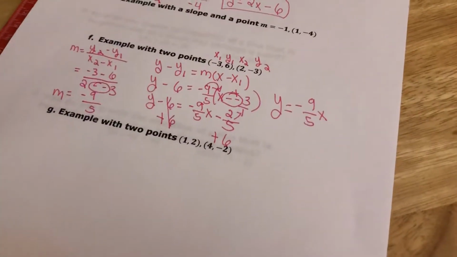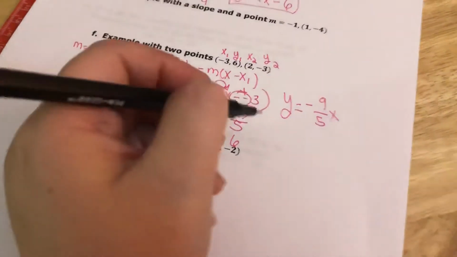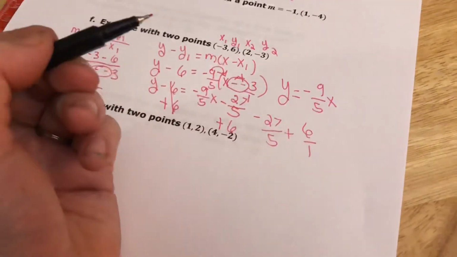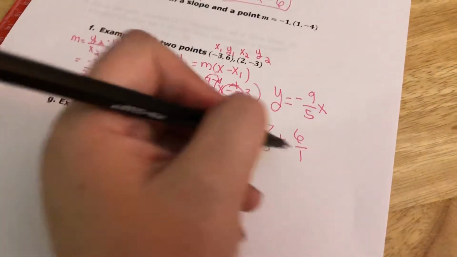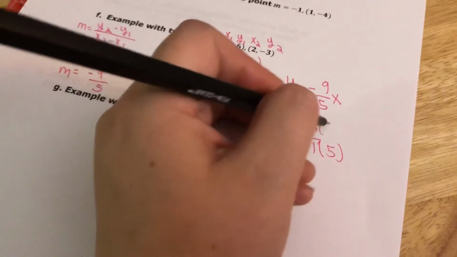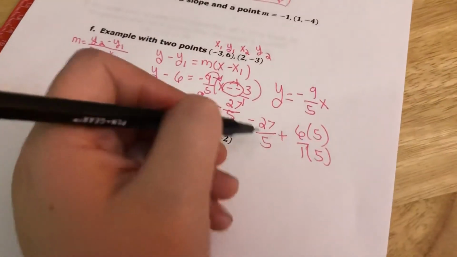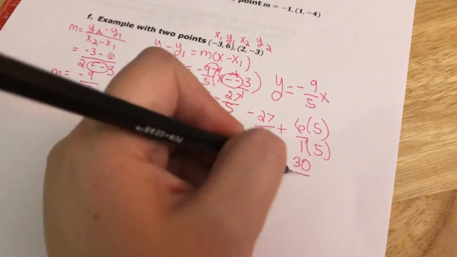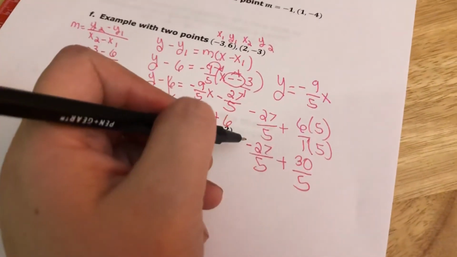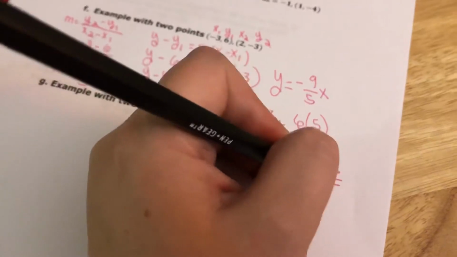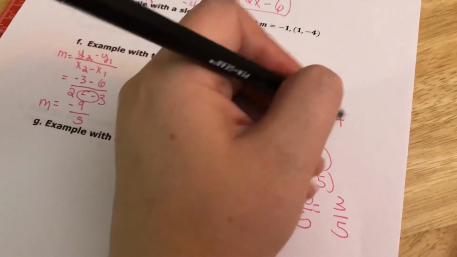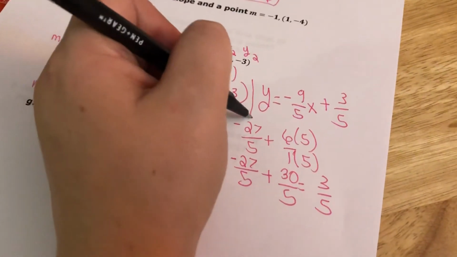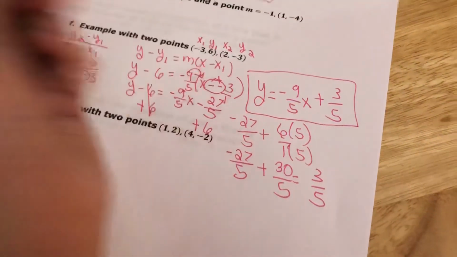And then you've just got to solve the y-intercept. So you have -27 over 5 plus 6 over 1. To find a common denominator, we multiply the right fraction by 5 on top and bottom. So it's going to be -27 over 5 plus 30 over 5. And 30 minus 27 is 3 over 5. So my equation is y equals negative 9 over 5x plus 3 over 5.